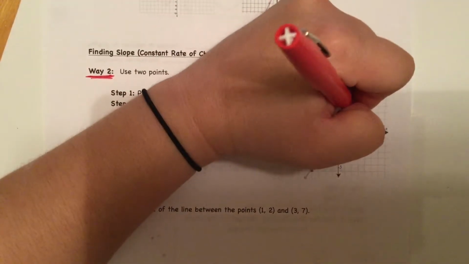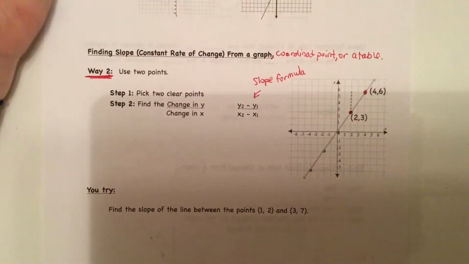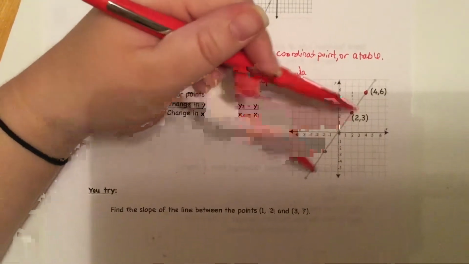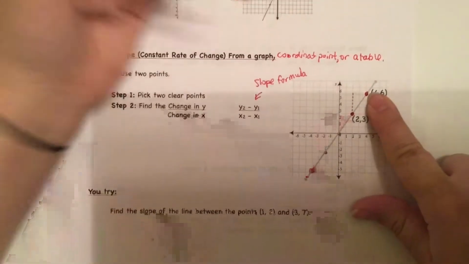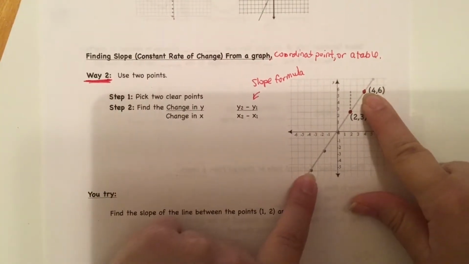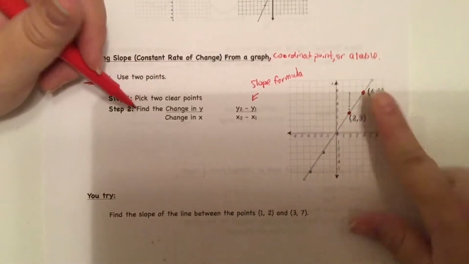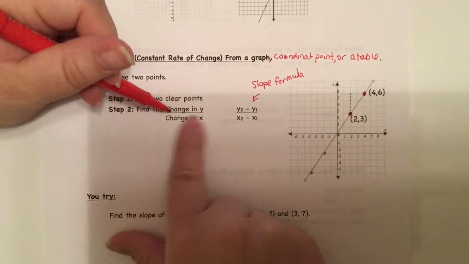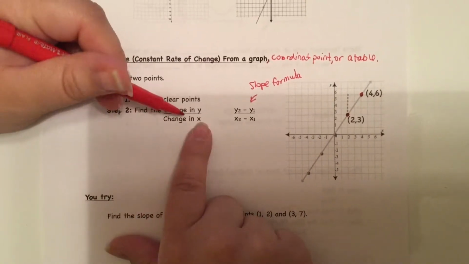I'm going to choose this one and this one. However, with slope, you can choose any points. It doesn't matter if they're two points that are right next to each other. You may decide to choose this point and this point. That's a-okay.